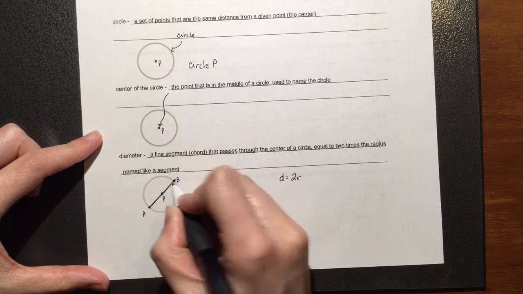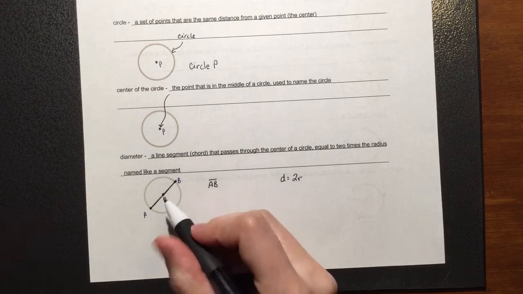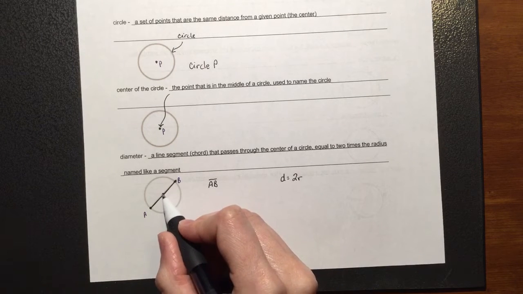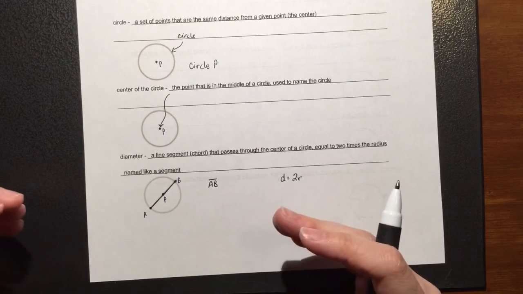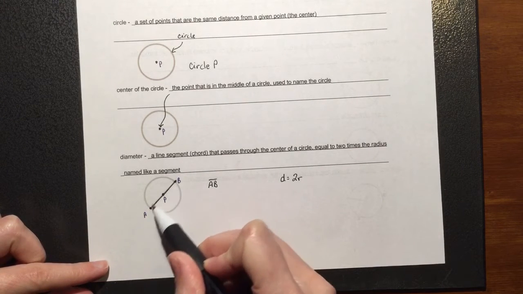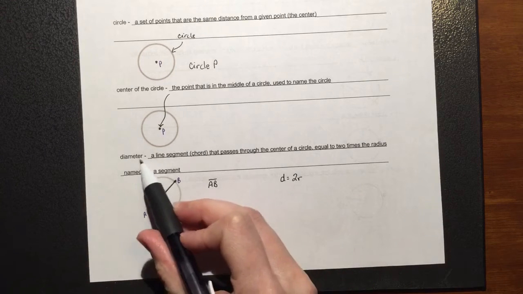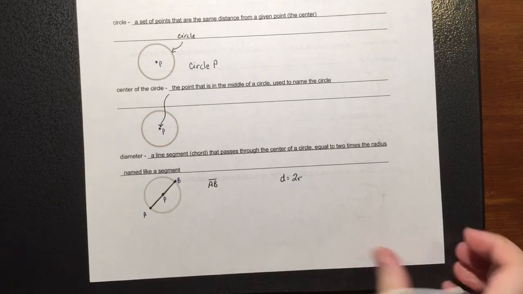Now, whenever they show you a picture and ask you to identify the diameter, ideally they will show you the center of the circle, whatever point that is. Sometimes they won't, and you just have to eyeball it. That's not the best way to do it. But if they don't give you a center and they show you line segments and ask which one is the diameter, and none goes through the center, pick the one that is the closest. But technically, if they're going to ask about a diameter, the segment should go through the center.